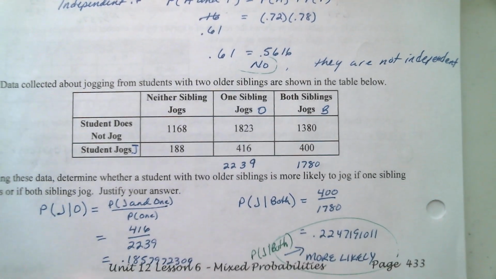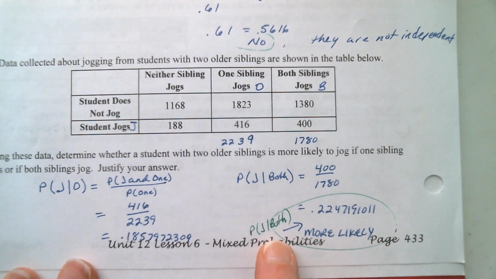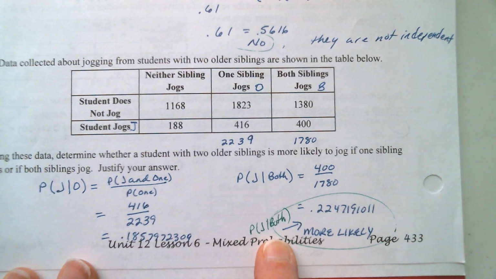Number 6, it is more likely that the probability they jog given both siblings jog.